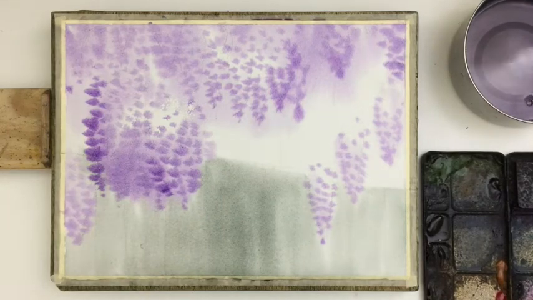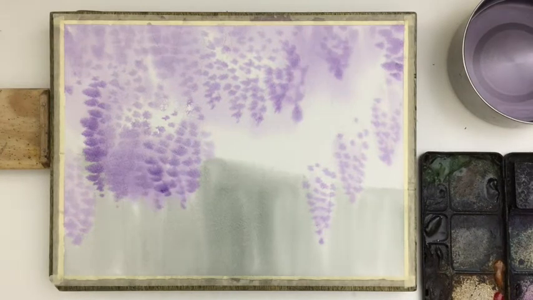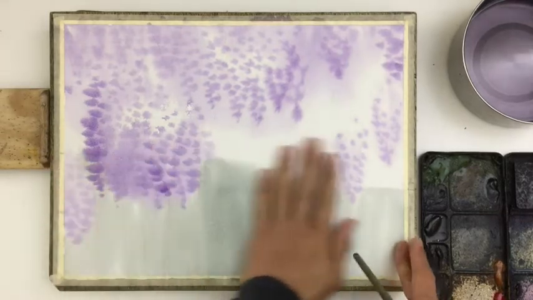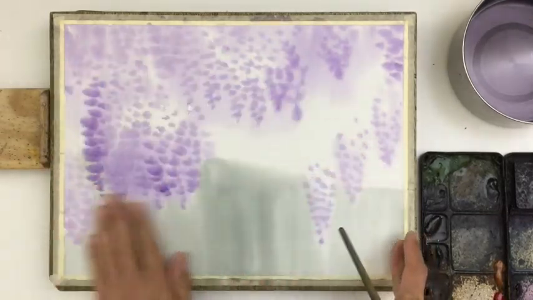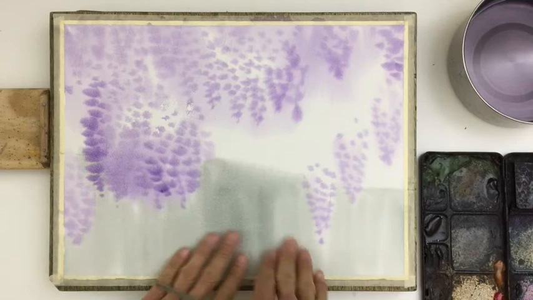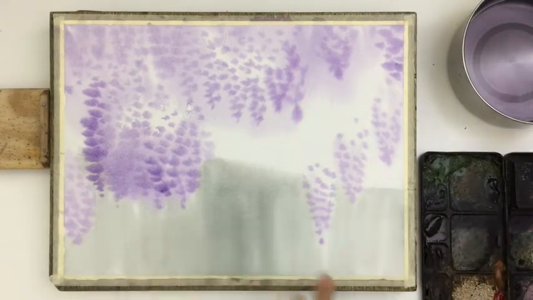Okay, now basically it should be enough for me, so I will let it dry now. Okay, now everything is dry. I'm going to do this part here. I have done the first layer, and now I'm going to do the second layer.